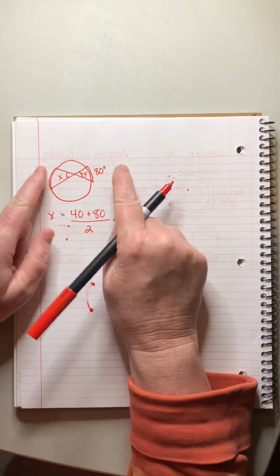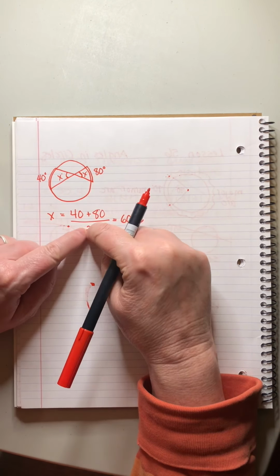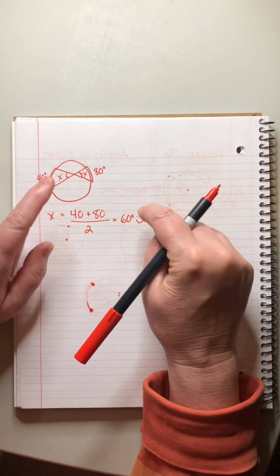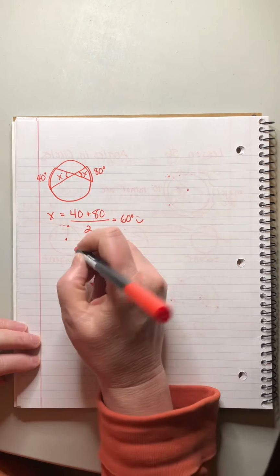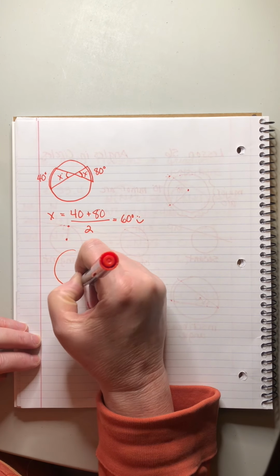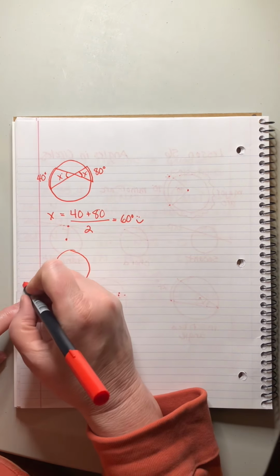So for vertical angles within a circle, we know the intercepted arcs, we add them up, divide by 2. That gives us the measure of that angle. Okay, what about a different scenario? What if our lines don't cross inside the circle, but they're out here?